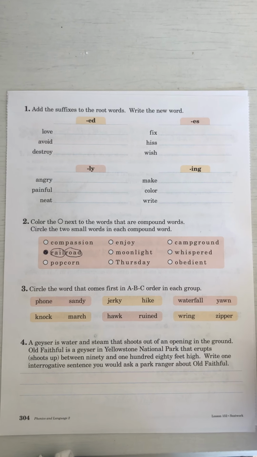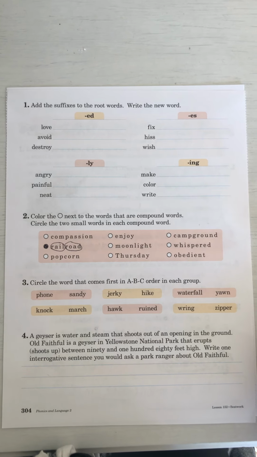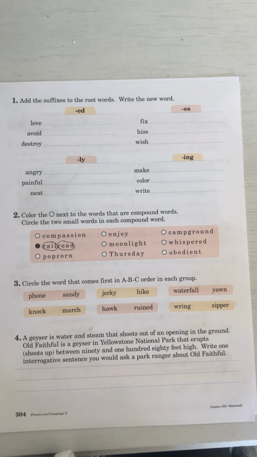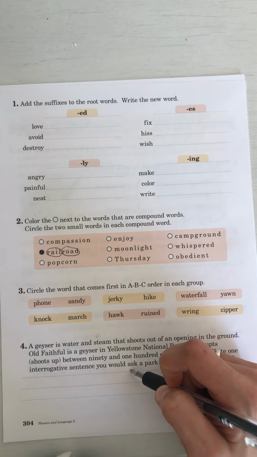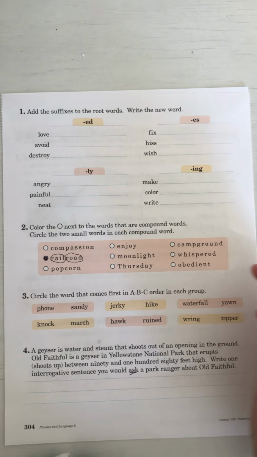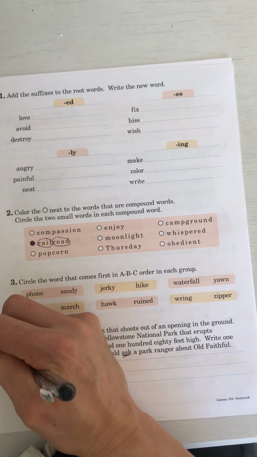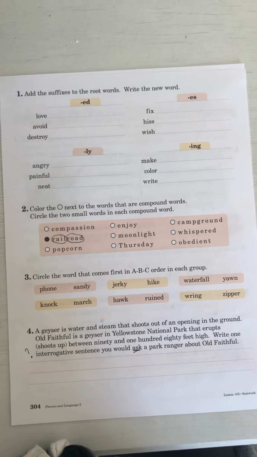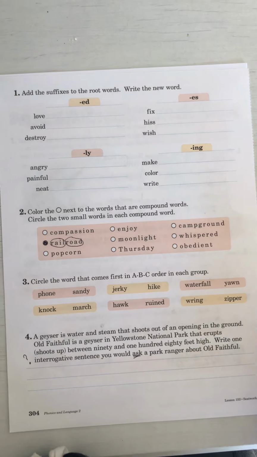Write one interrogative sentence you would ask a park ranger about Old Faithful. Gives you a hint here. So interrogative means what? What does it end with? It is a question. So you are going to write a question you would ask the park ranger about the geyser.